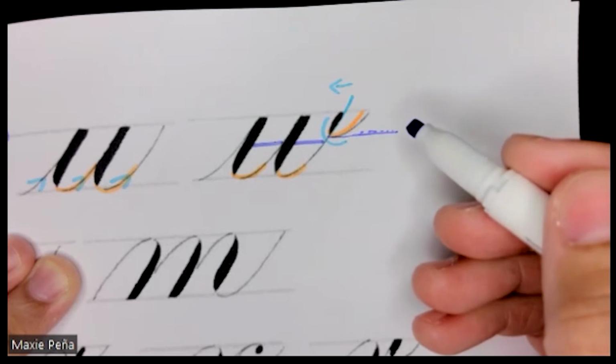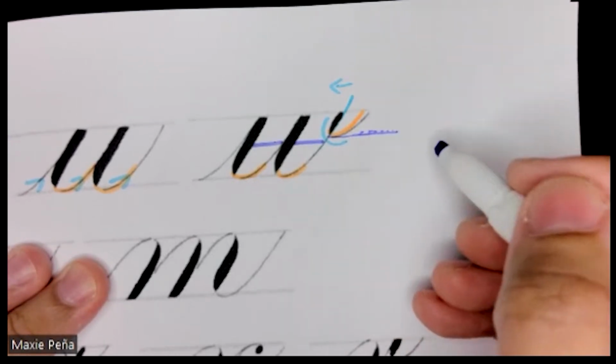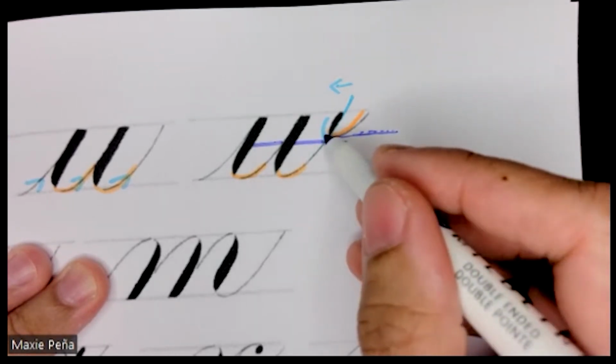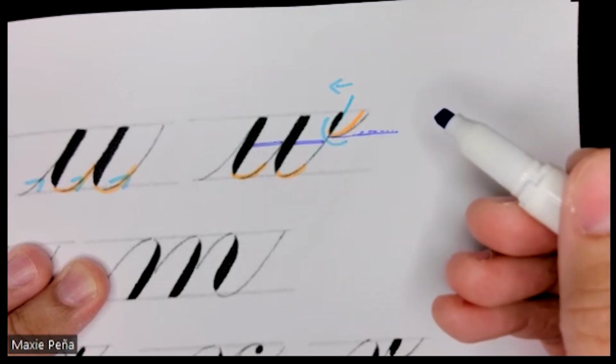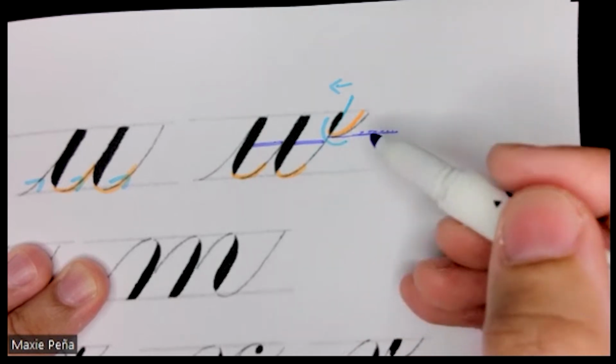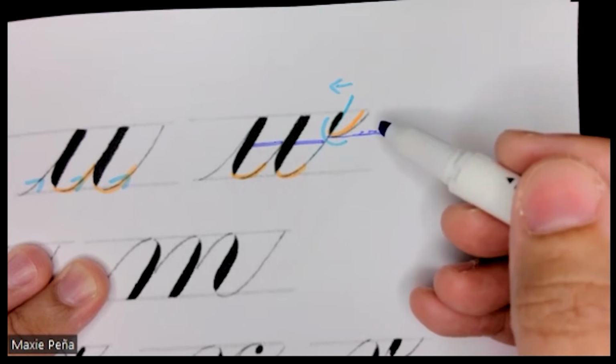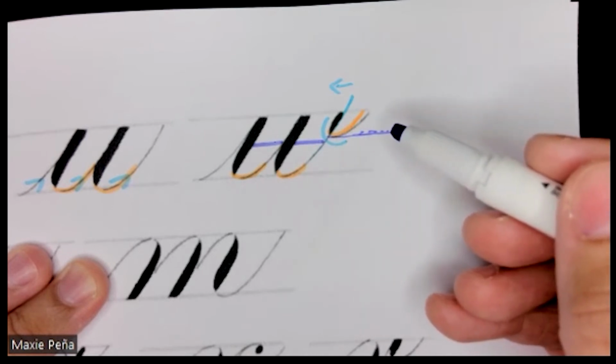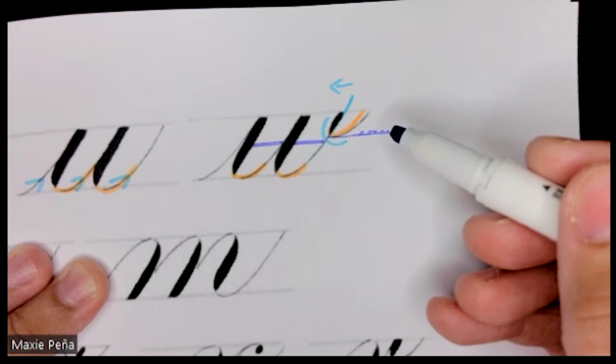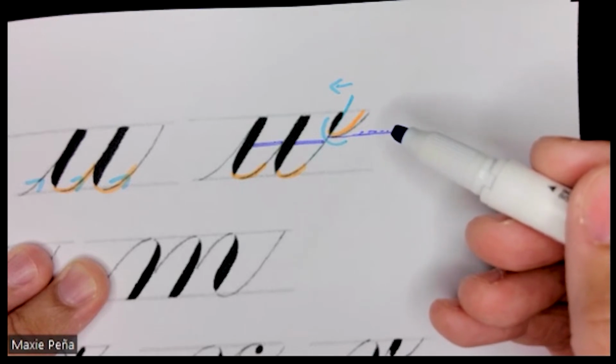It would depend because sometimes if you have an E next to it, you might want to dip it lower. But I personally prefer it somewhere in the middle, from one fourth to one third.